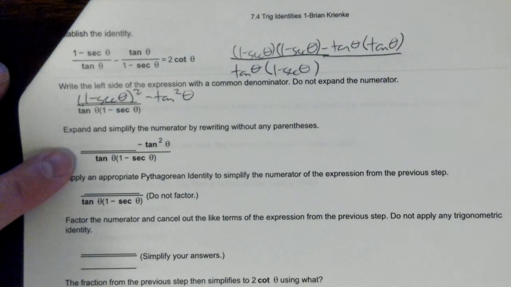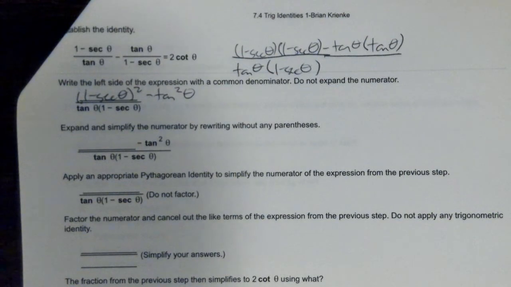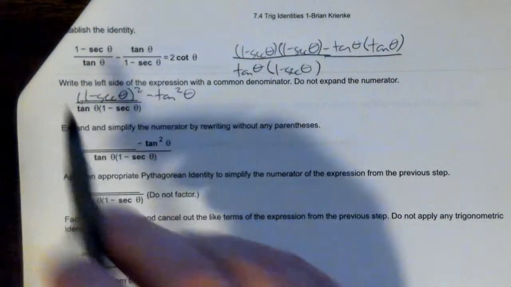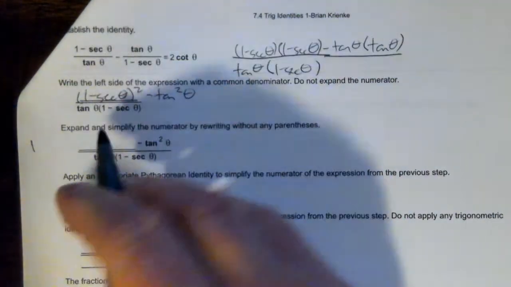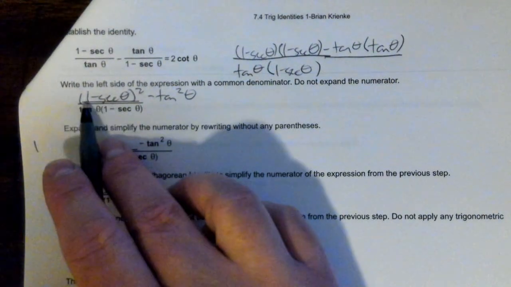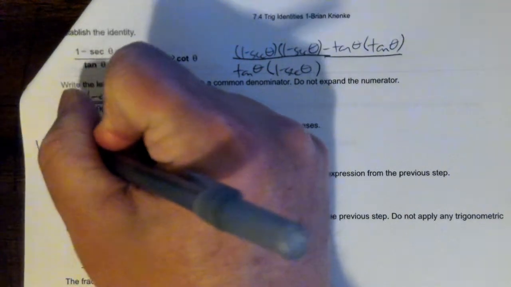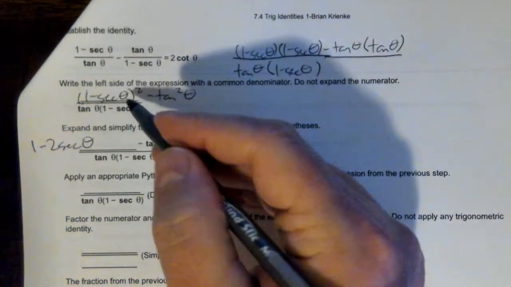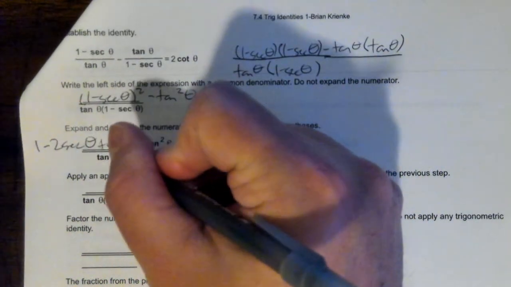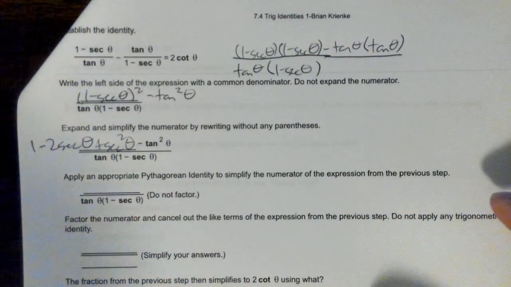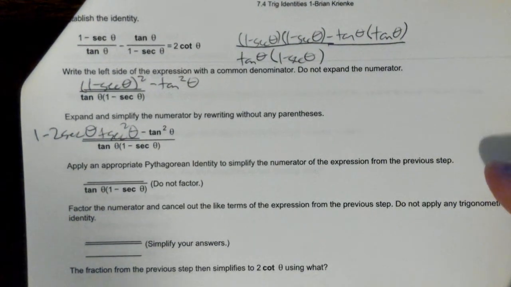Now they want you to expand, so on this one you go 1 squared is 1, then you got a negative secant minus another secant is minus 2 secant, and then plus secant squared. So that's from expanding.